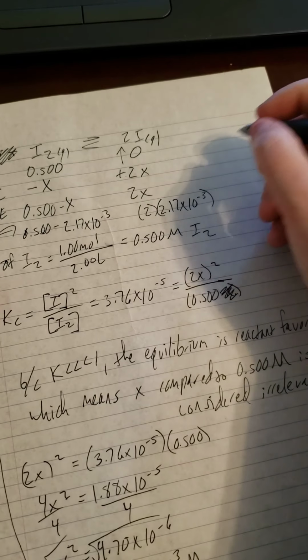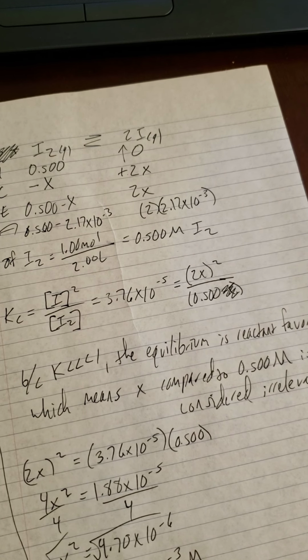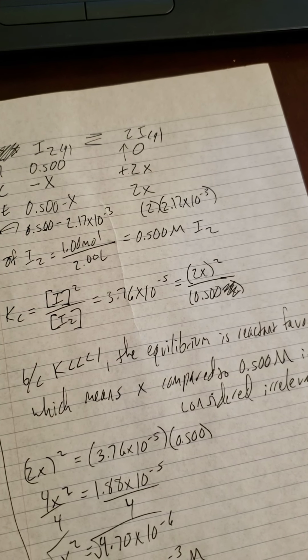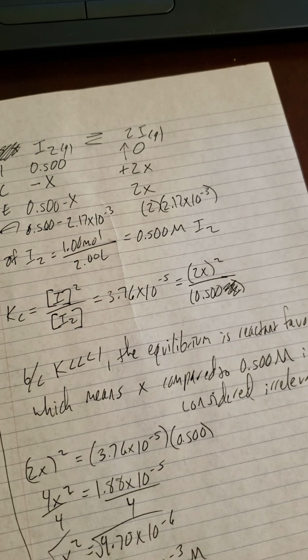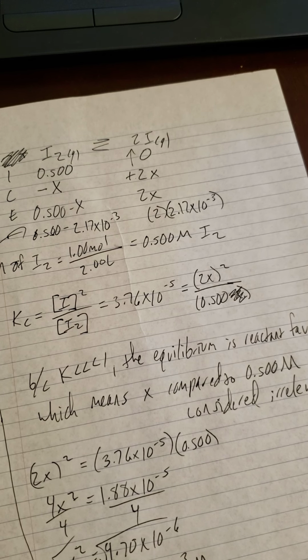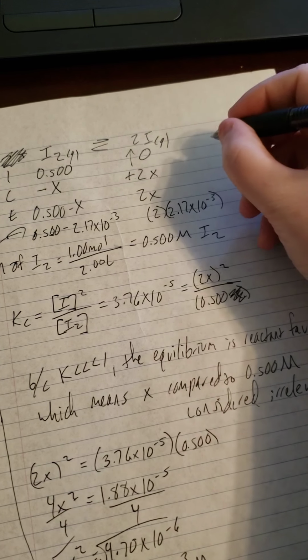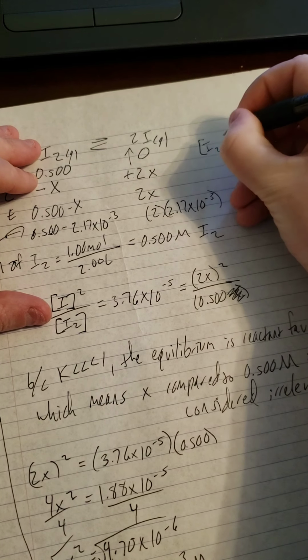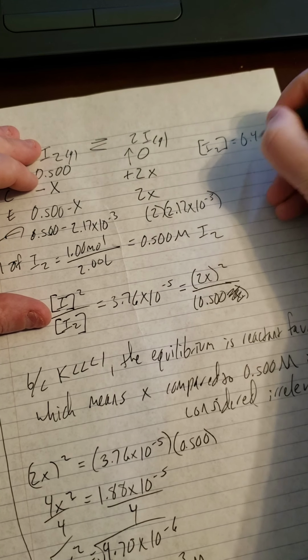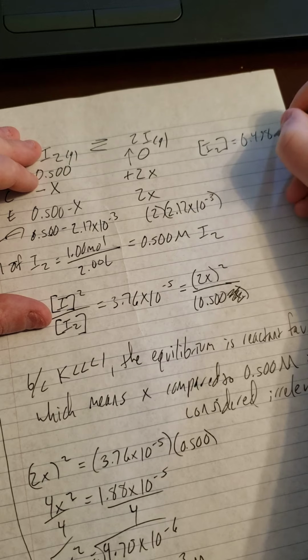All right? So then 0.5 minus 0.00217 is, in 3 sig figs, the concentration of I2 should be 0.498 molar.